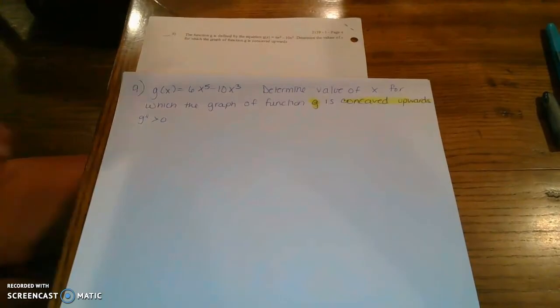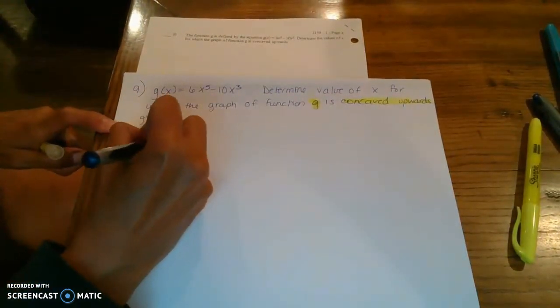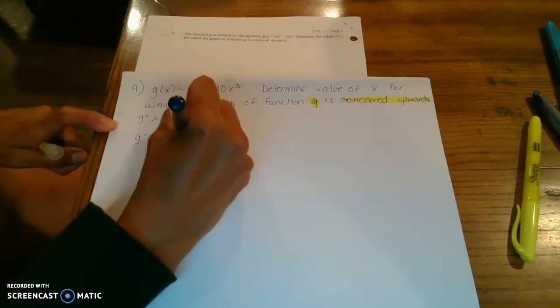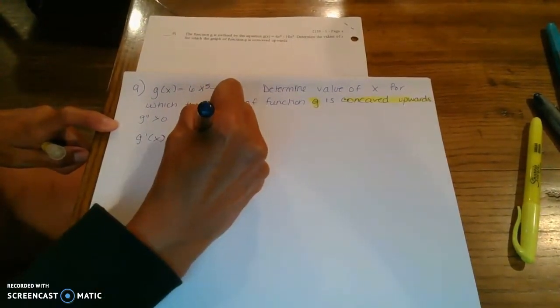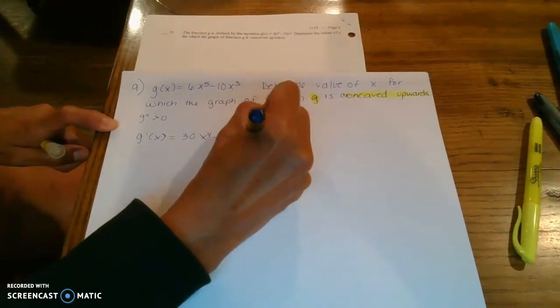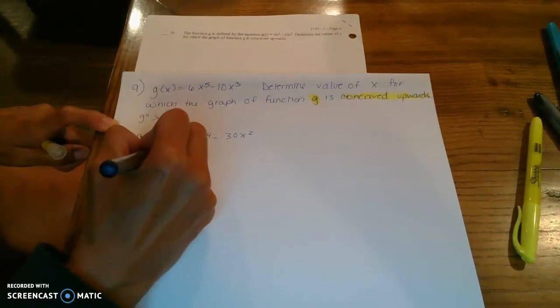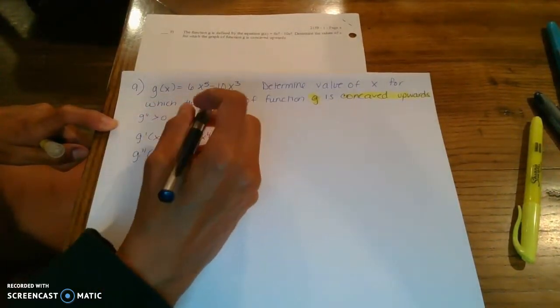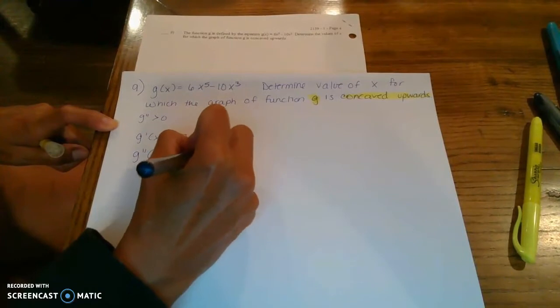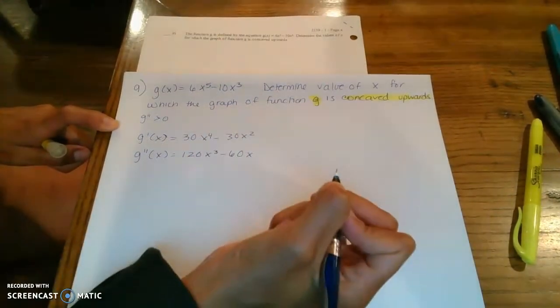This is very straightforward. g prime of x is equal to 30x to the 4th minus 30x squared. Then I need to move on to the second derivative for concavity, and that's going to give me 120x to the 3rd minus 60x to the 1st.